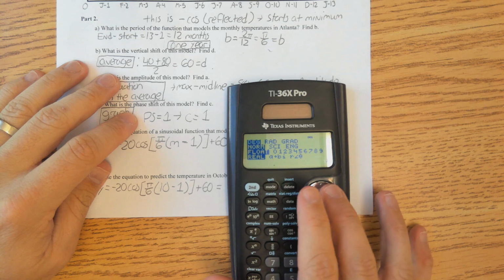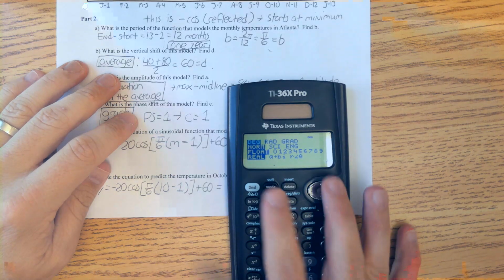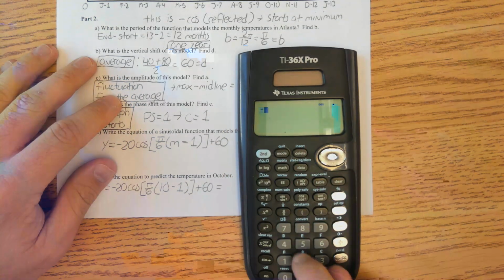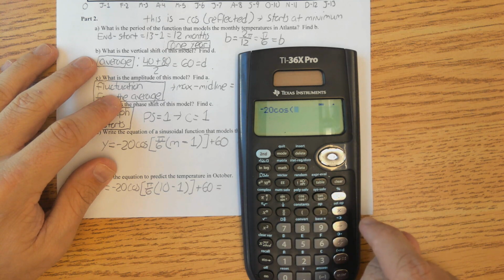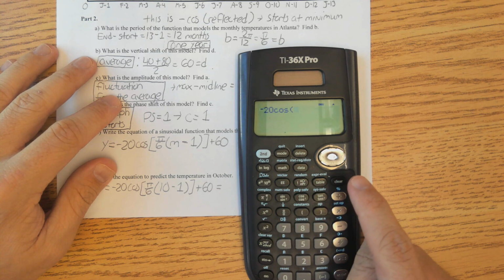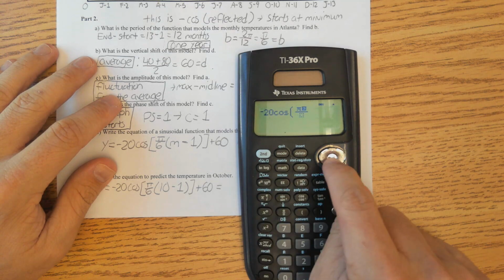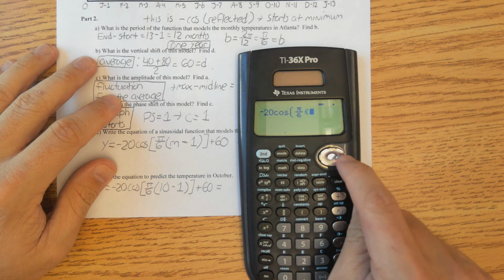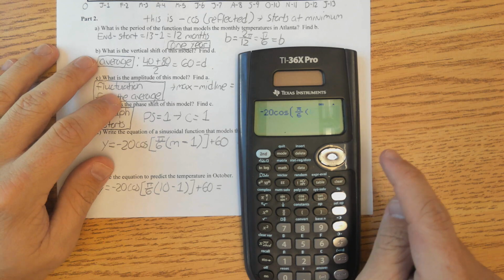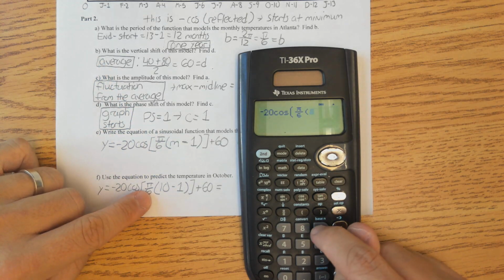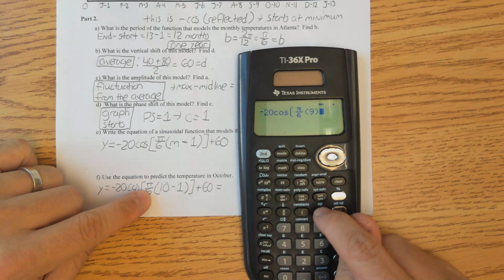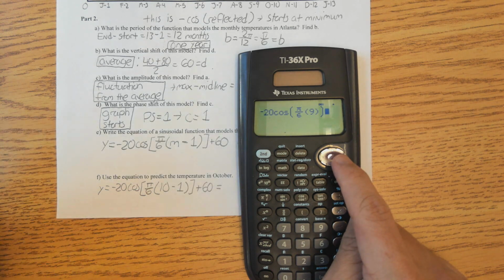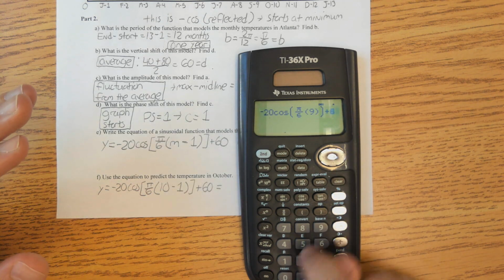So I would do mode. Let's see, I think if I do it in degrees, let's see what happens here. I'm not 100% sure, I'm sorry. So we're going to take negative 20 cosine, pi over 6, parentheses again, 10 minus 1 in this case. So what is 10 minus 1? We're going to say 9, close parentheses, do another parentheses because you need a parentheses at the beginning before the pi over 6. So when you start with one, you have to end with one. And then we're going to hit plus 60.